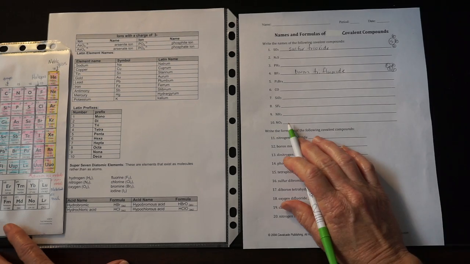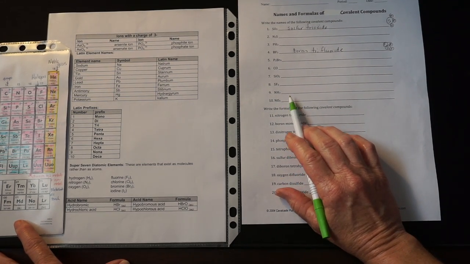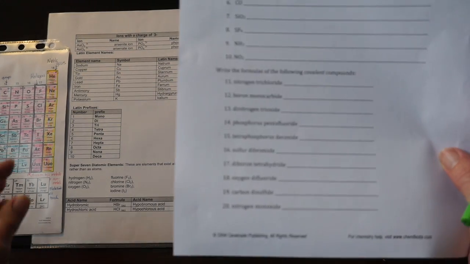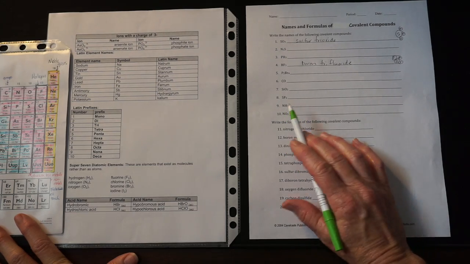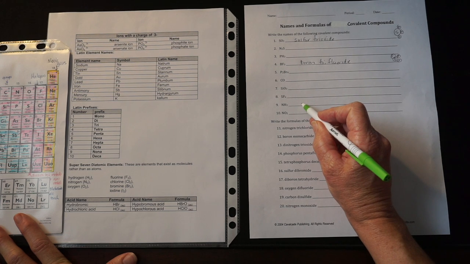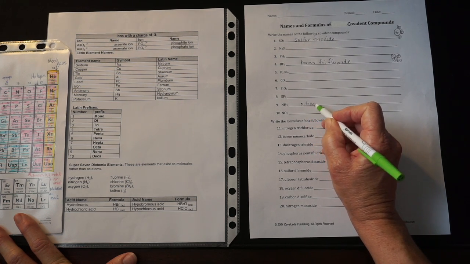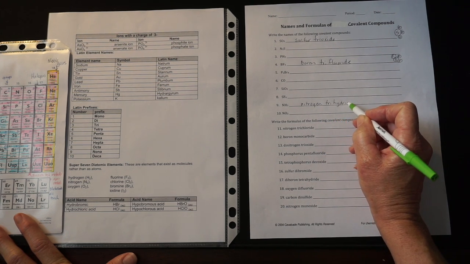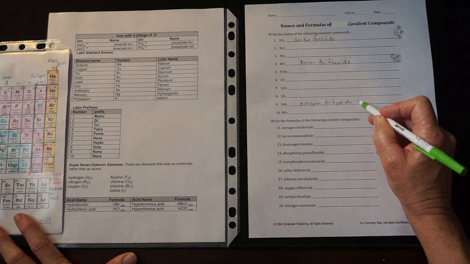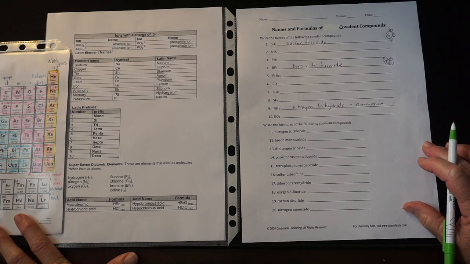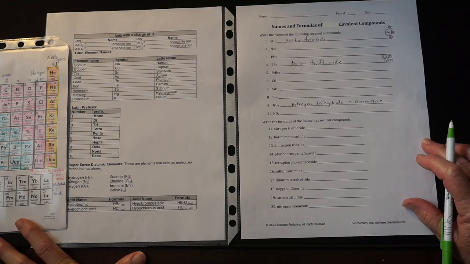Let's go down to the last. Actually, I'm going to do this one here because this one has a common name, NH3. We actually call that ammonia, but we can name it with this naming system, and it's still correct. So nitrogen trihydride, or we short-form that with ammonia. So there are some that we use common names for.